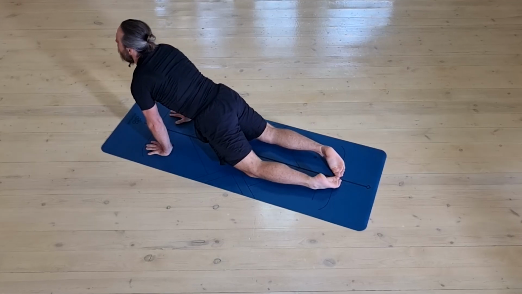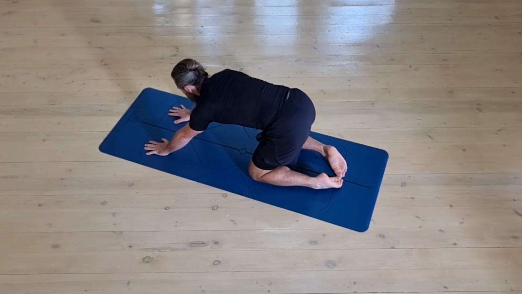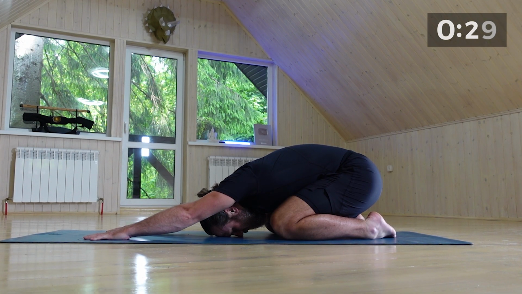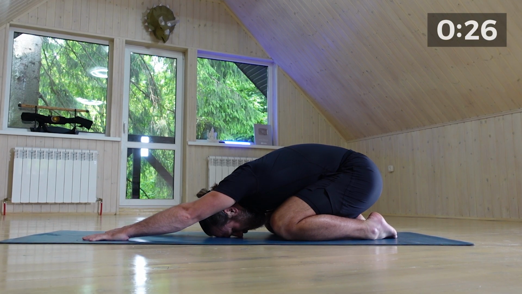With the next exhalation, lower your pelvis to your heels and fix the final position for 30 seconds. Breathe smoothly through your nose and feel the stretch in your back and arm muscles.